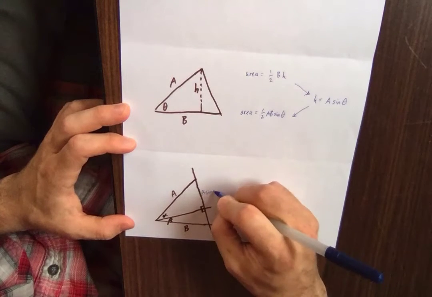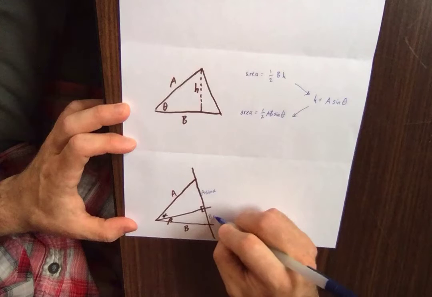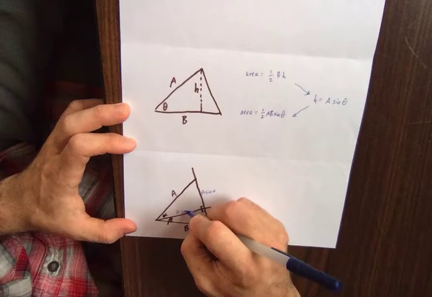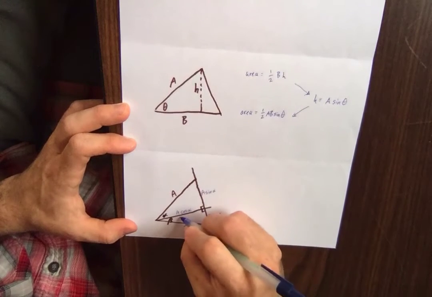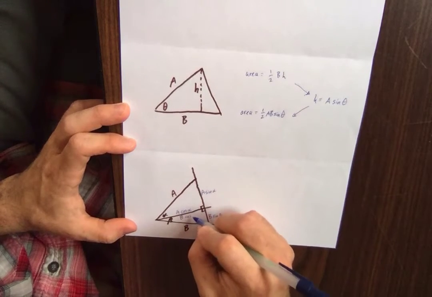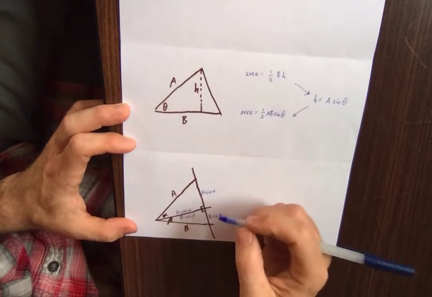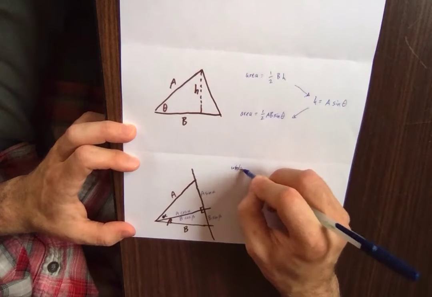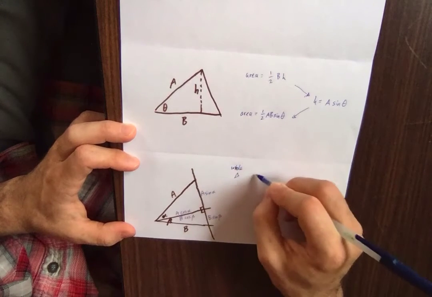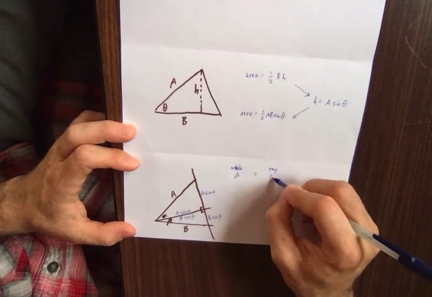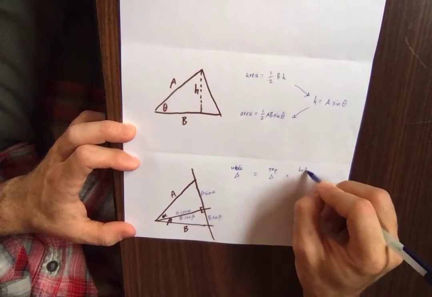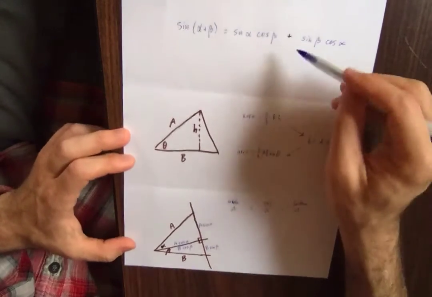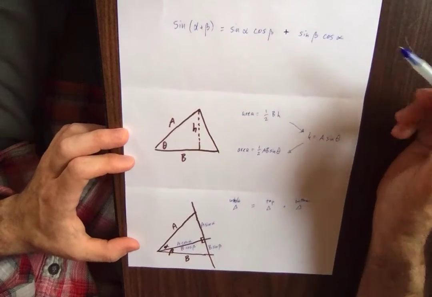A sine alpha, B sine beta. This is A cosine alpha, but that same segment is B cosine beta. And the whole triangle equals the top triangle plus the bottom triangle. This is really all you need to remember in order to remember this trig identity I started with.